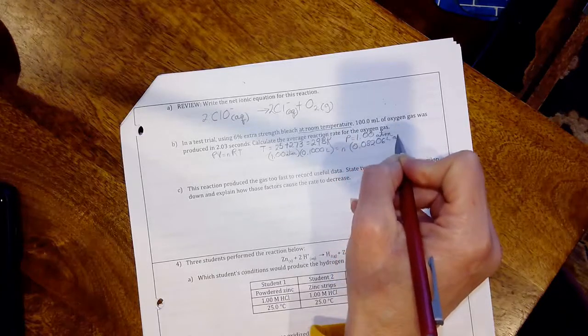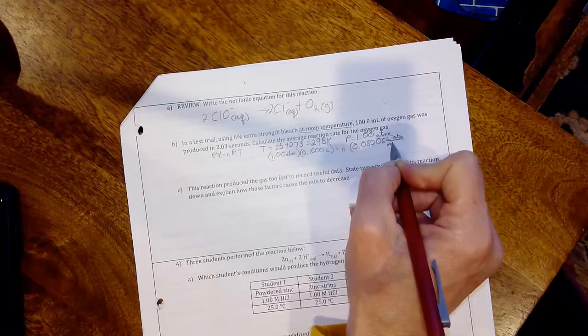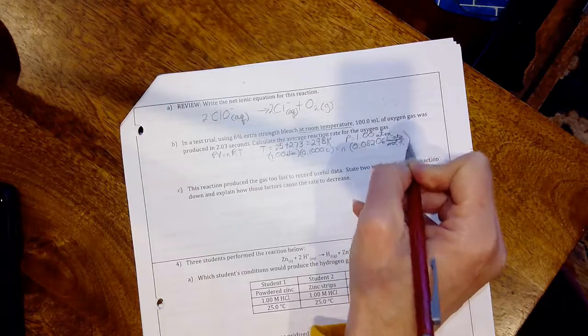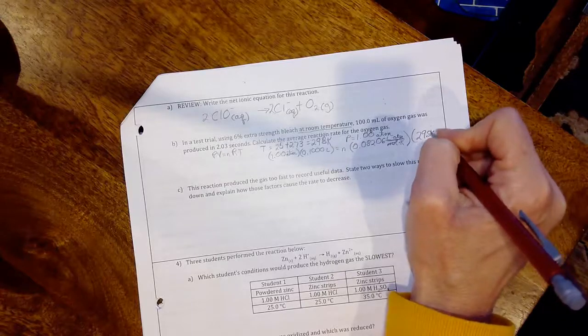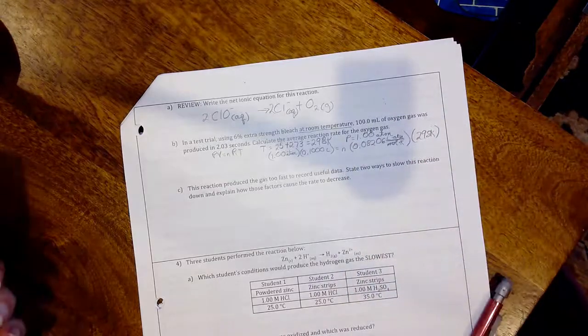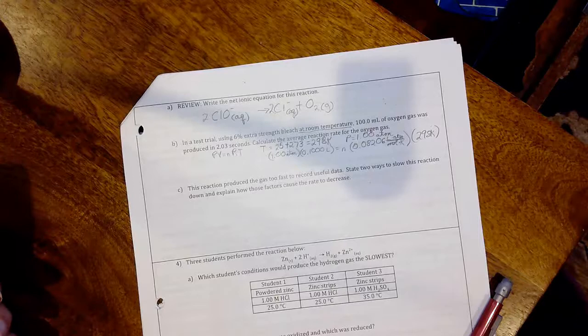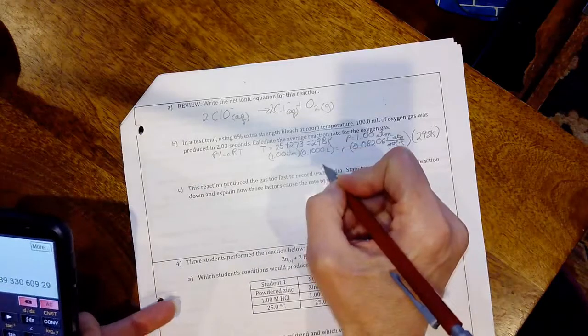So we have 0.1 divided by 0.08206 and 298. And that's going to give us a number of moles of 4.09 times 10 to the negative third moles.